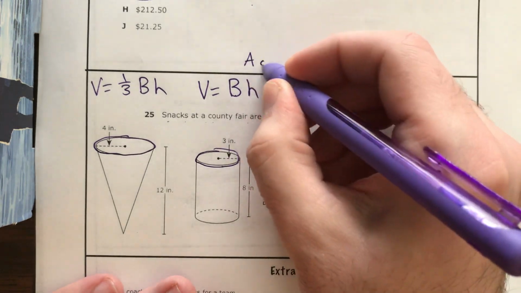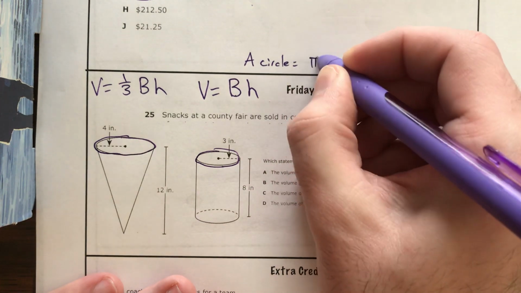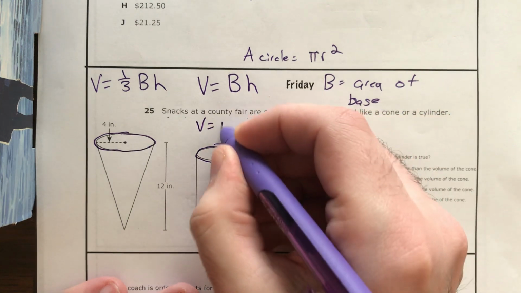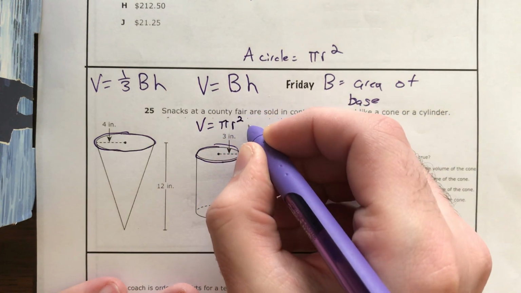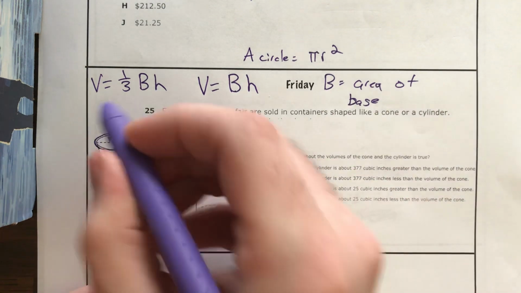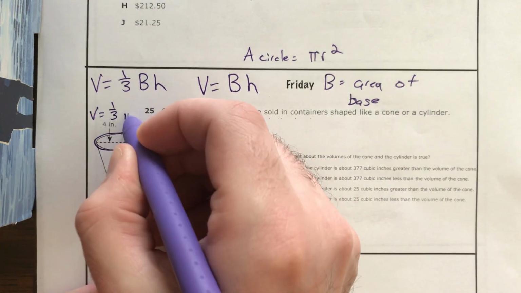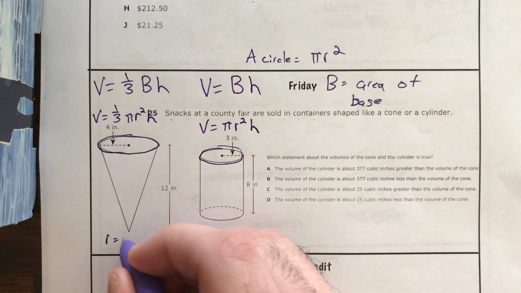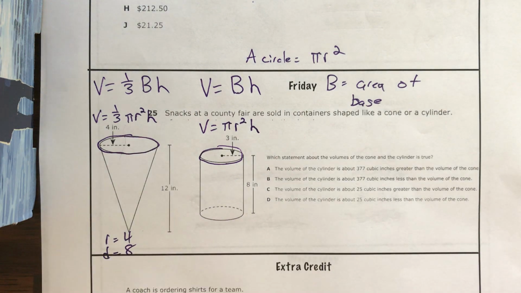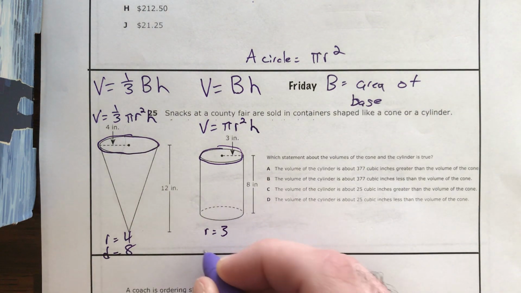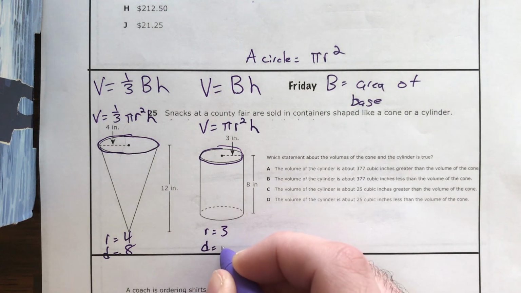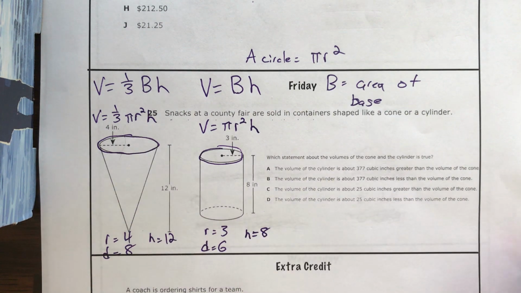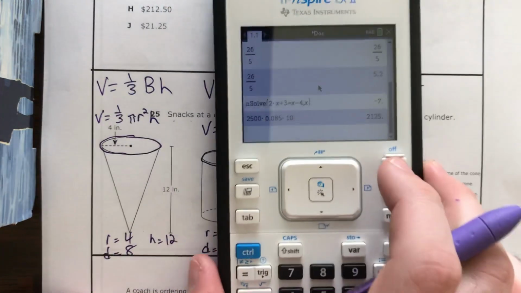And area of a circle is pi r squared. So my volume here is going to be pi r squared times h. And over here, my volume is going to be 1/3 pi r squared h. Now on both of these, they gave us that the radius is 4. Here the diameter is 8. Radius is 3. Diameter is 6. And here my height is 12. My height is 8. So now all I got to do is plug these into a calculator.